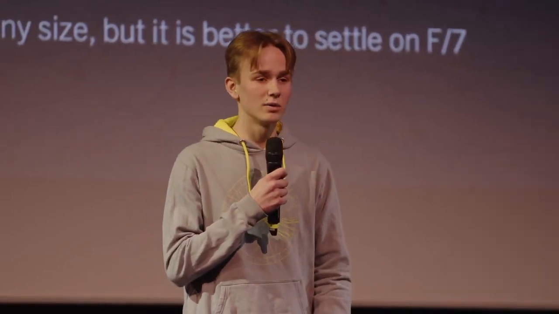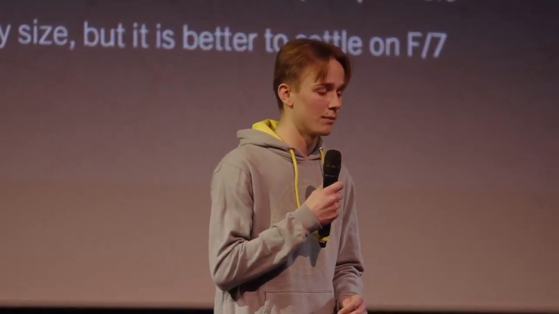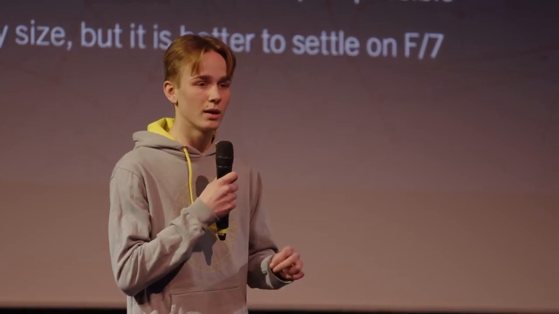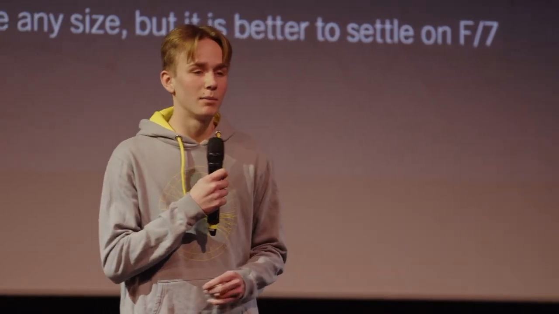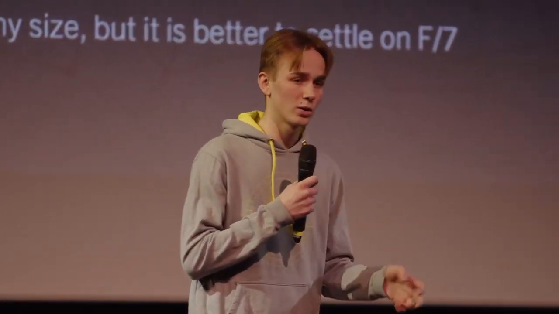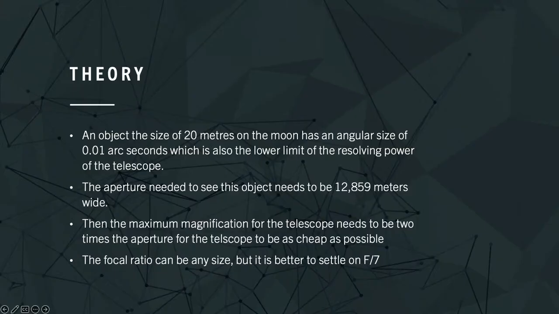And the maximum magnification has to be also 2 times the aperture in order to make it easier to build. And the focal ratio can be any number, but it is recommended by photographers and people who observe the moon and the sky to be a focal ratio of 7, as it is the most reliable and easiest.